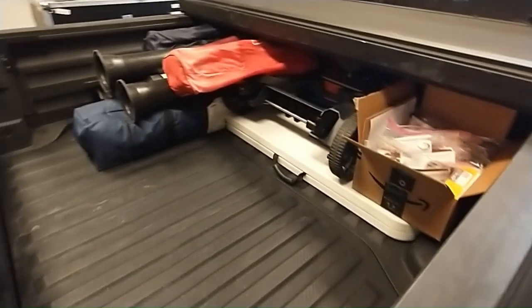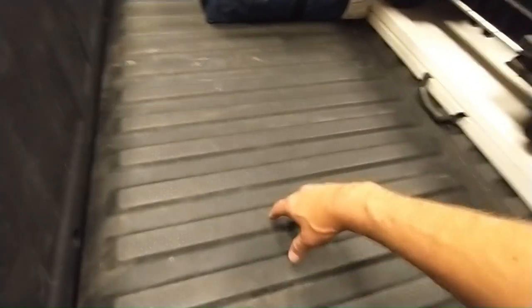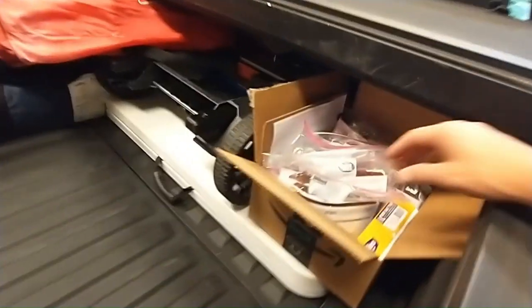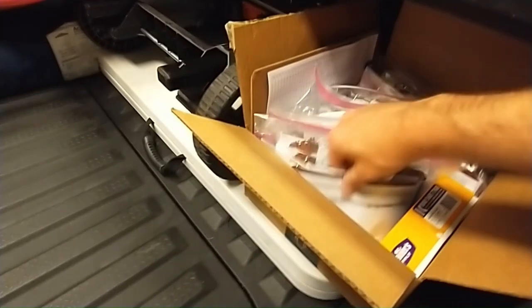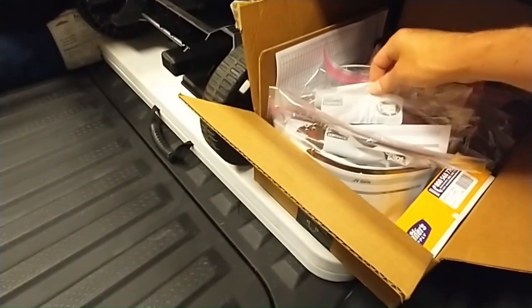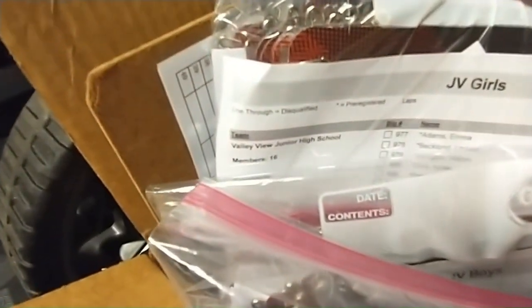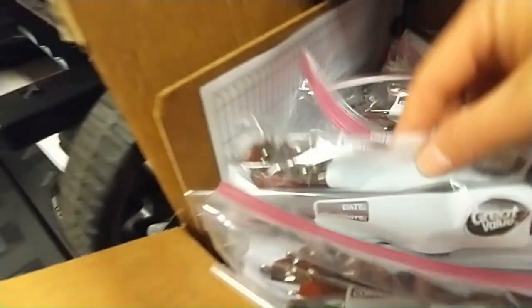Alright, the truck is packed and ready for tomorrow. I got all the expensive electronics in the in-bed trunk here that locks. But then the bibs and tags that we've been working on, they're all right here. So every school has got their own bag. So Valley View Junior High, and then of course it's got all the rosters and the bibs for that.